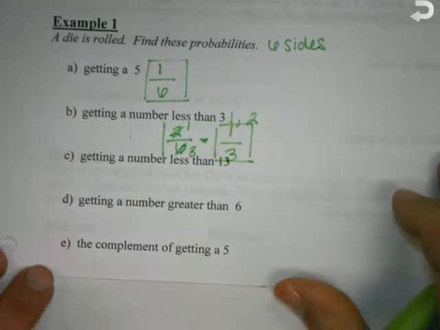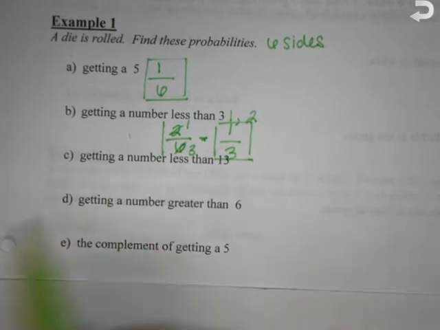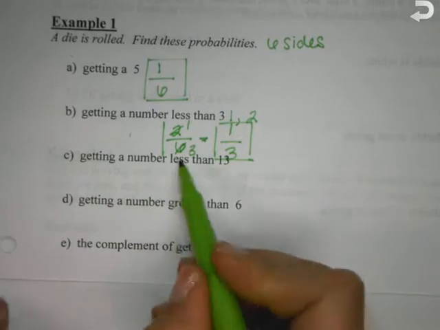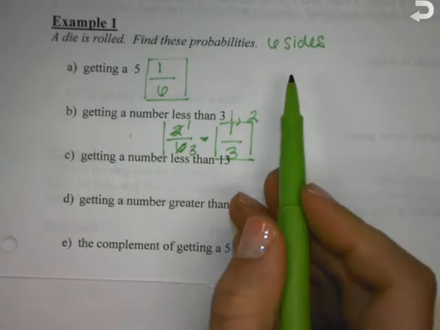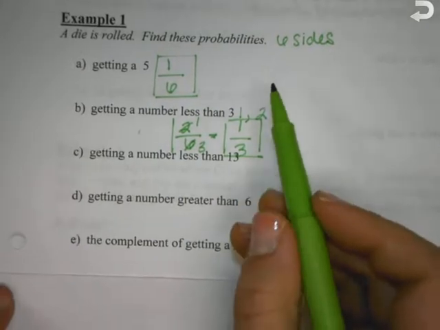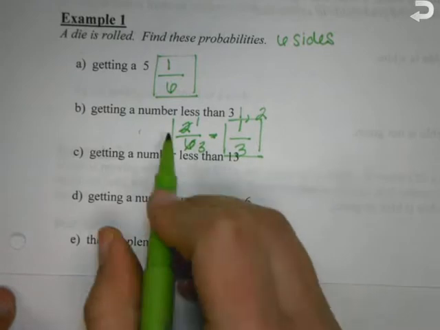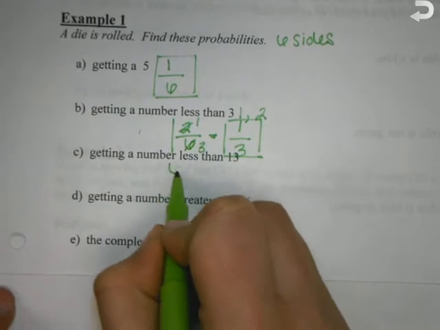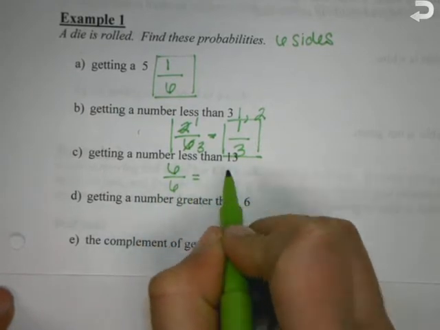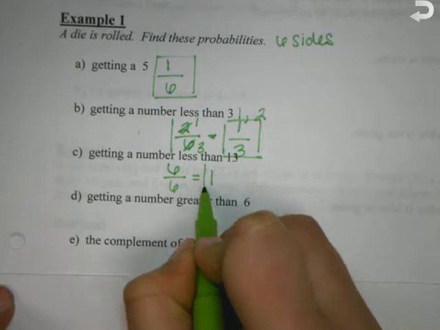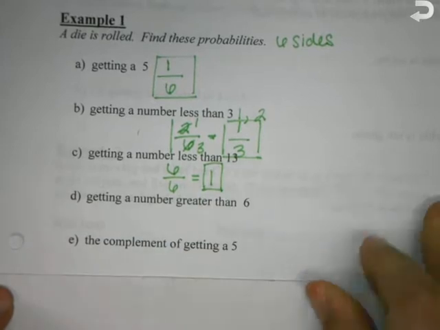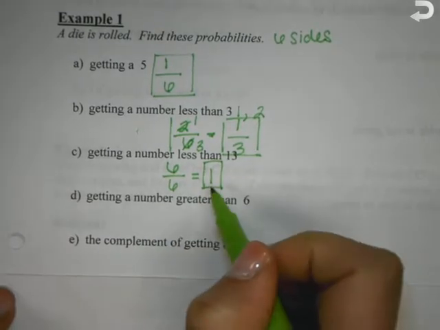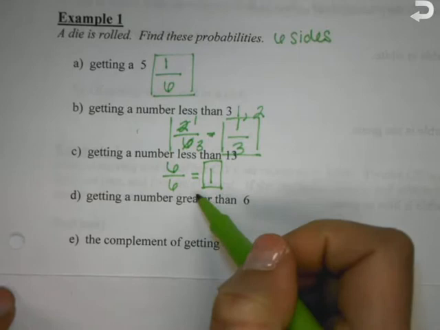C, the probability of rolling a number less than 13, well, there are only 6 sides to a die, so any number that you roll will be less than 13, so the number of possible outcomes is 6 over 6, which is equal to 1. So this is what we would call the probability of a certain event. It's always going to happen no matter what. Certain meaning it is for certain, will always happen.